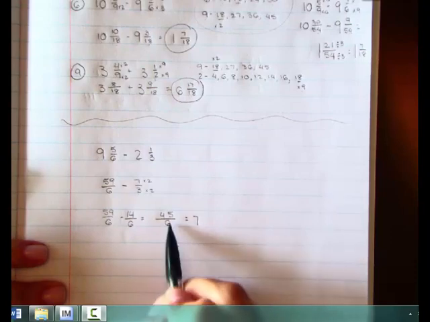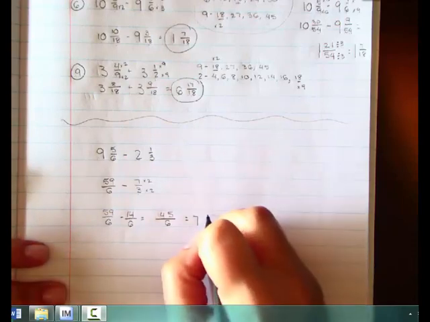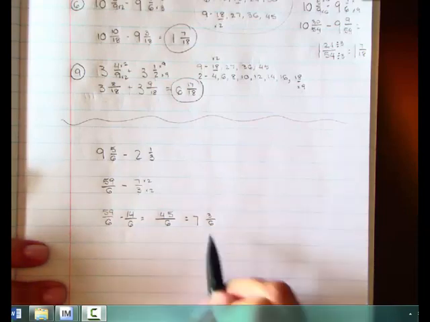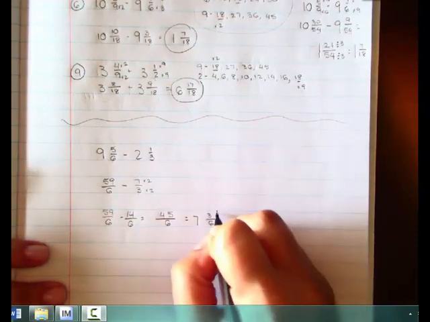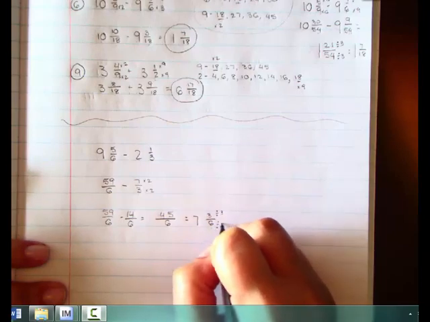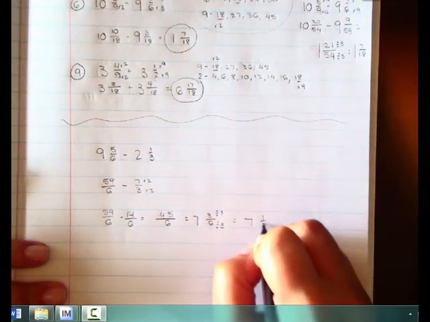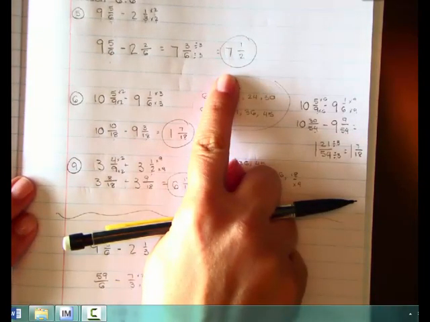45/6. This is improper, so we have to turn it back into a mixed number. Okay. 6 goes into 45 7 times. 6 times 7 is 42, so I'm going to subtract 42 from this numerator. 45 minus 42 is 3. My denominator stays the same. I need to put this in simplest terms, so I'm going to divide both by 3, and I get 7 and 1/2, which if we look back, our answer was 7 and 1/2.